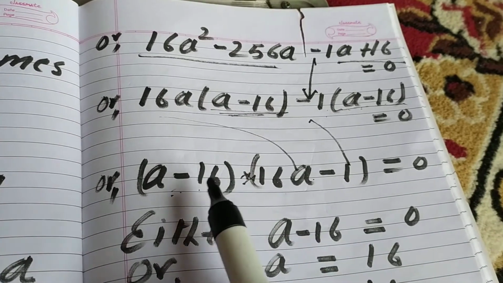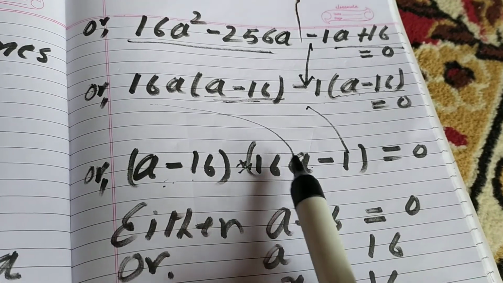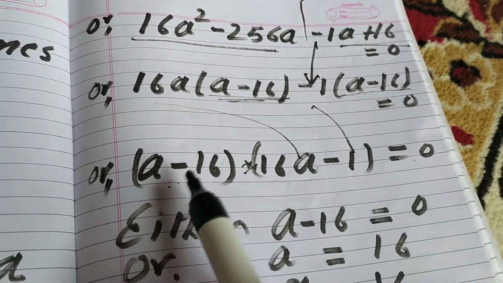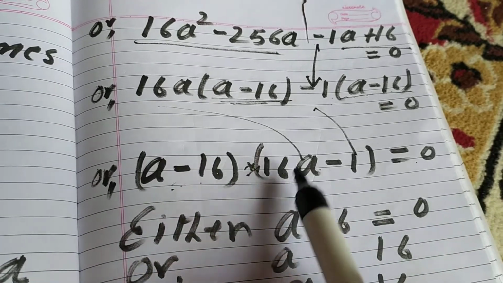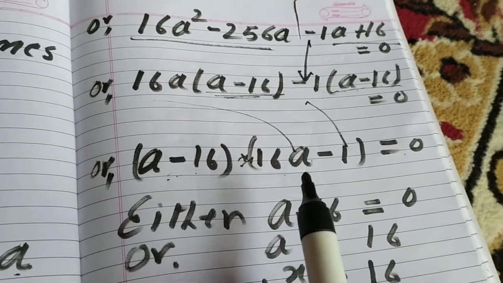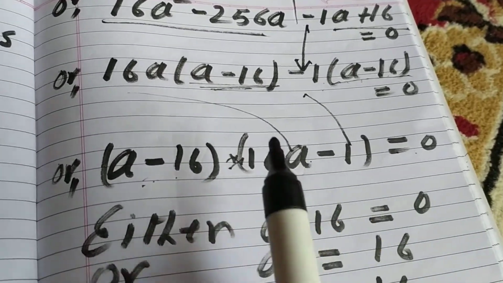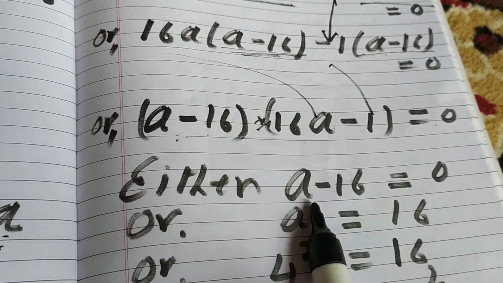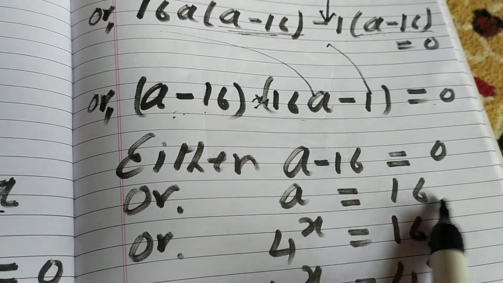As we know, if we have two factors whose product is 0, then either the first one is 0 or the second one is 0, or both may be 0. Otherwise we cannot get 0. Therefore either a minus 16 is equal to 0, so a is equal to 16.